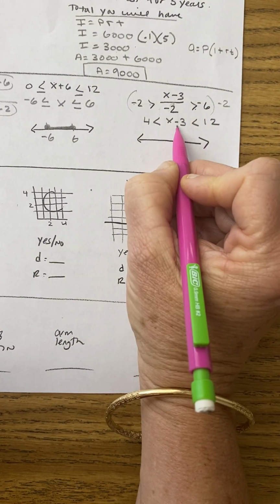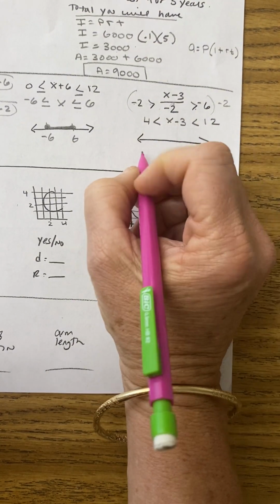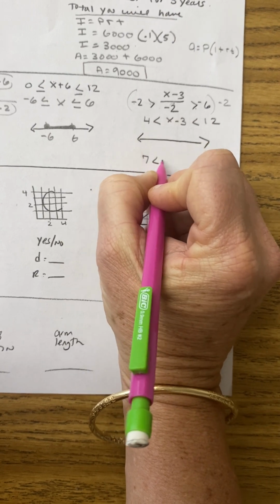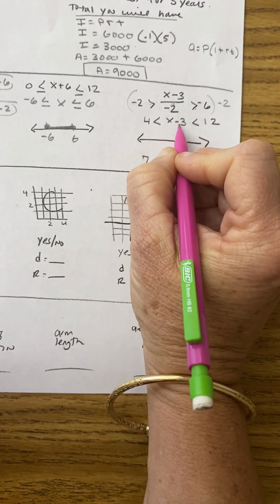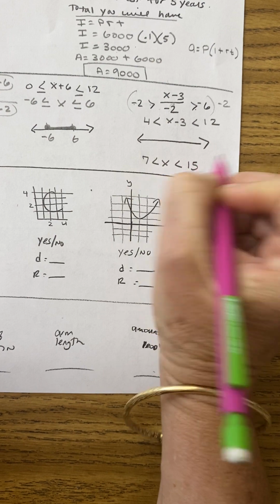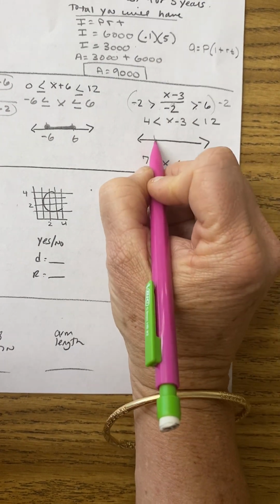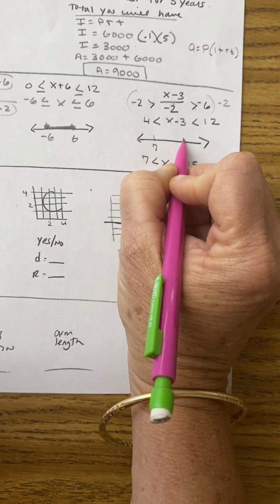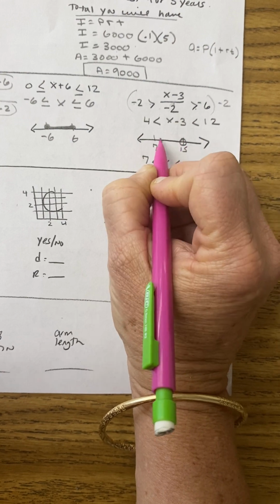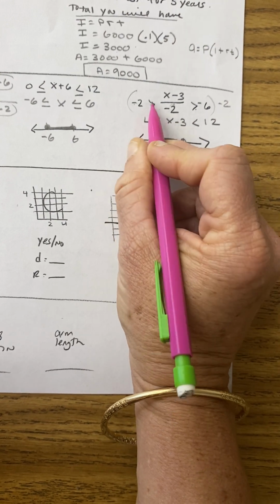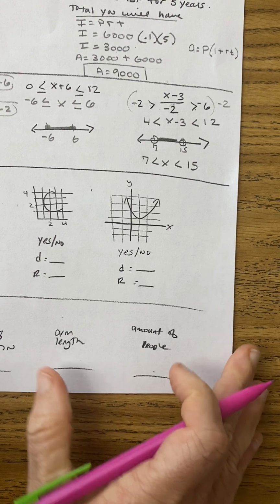All right, I still have this 3 in the middle. Add 3 to both sides. 7 is less than x, which is less than 15. All right, 7, 15, open, open. And you can have one that's open and one that's closed, but okay.